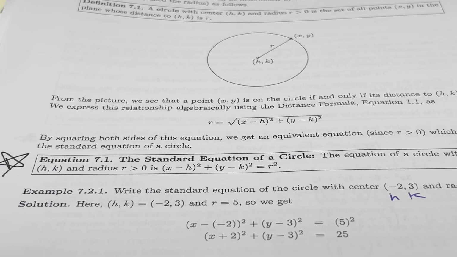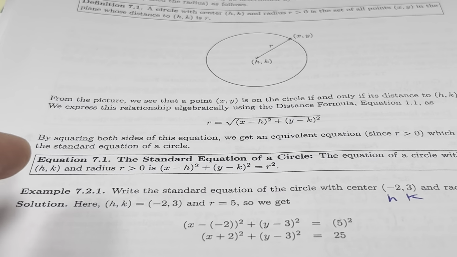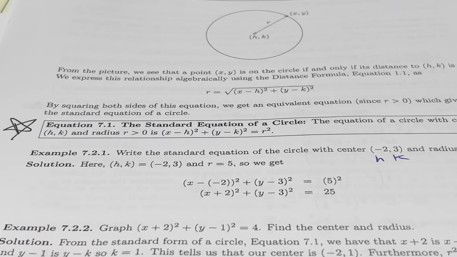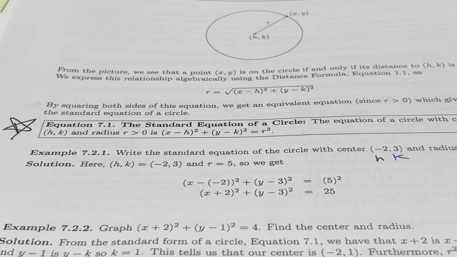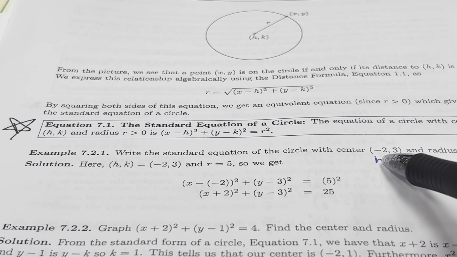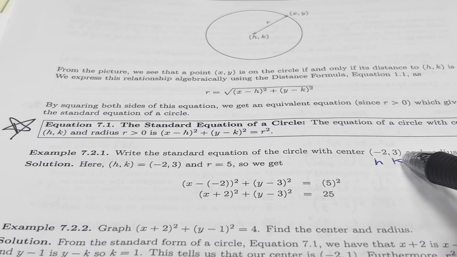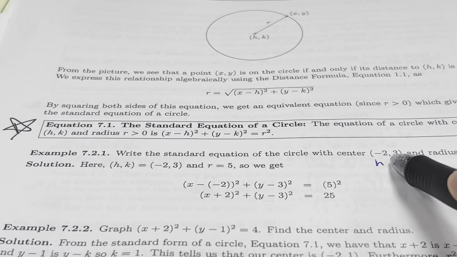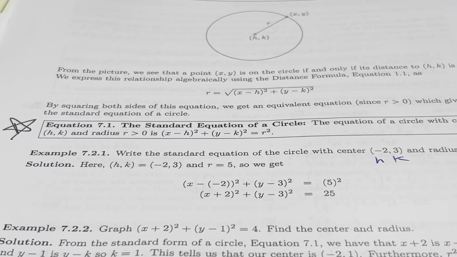We know that. We've talked about that in the past a little bit, especially in college algebra. At the end of the year, we did a little conic section review, just like we're doing now. So write the standard equation of a circle with center (-3, -2) and radius 5. (x minus the x value) squared plus (y minus the y value) squared is equal to the radius squared.